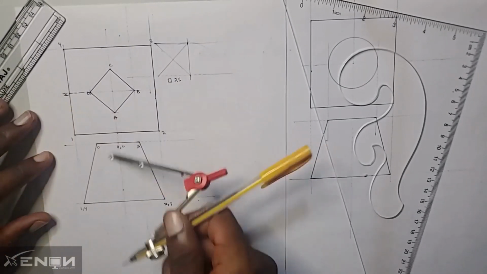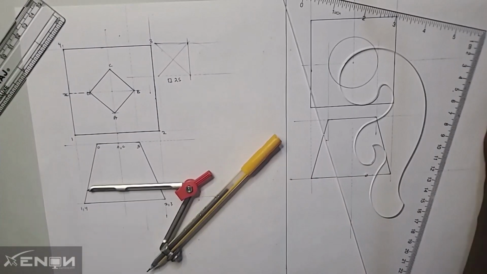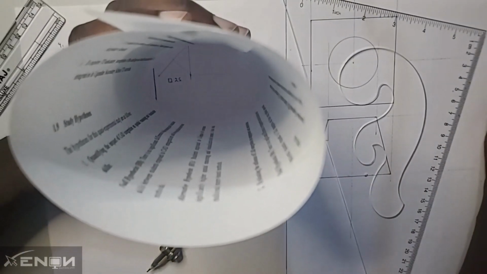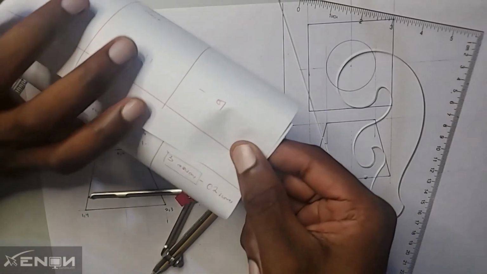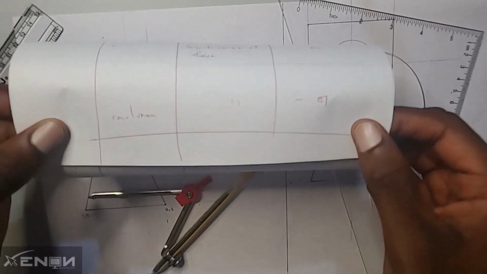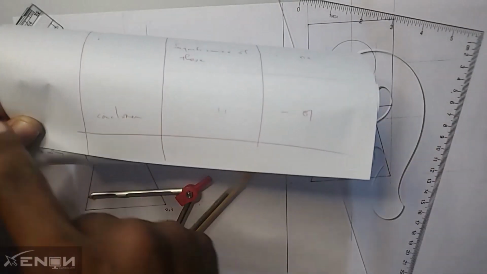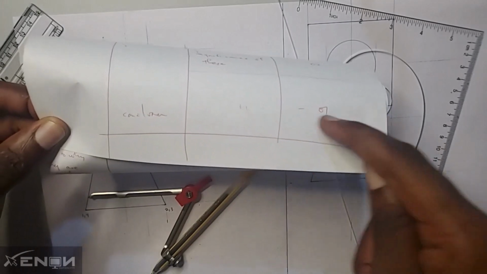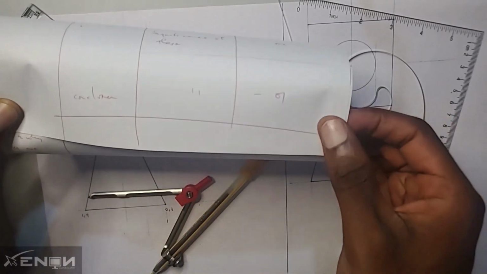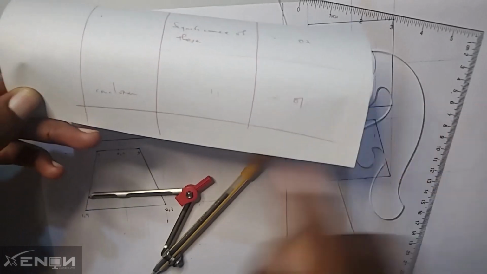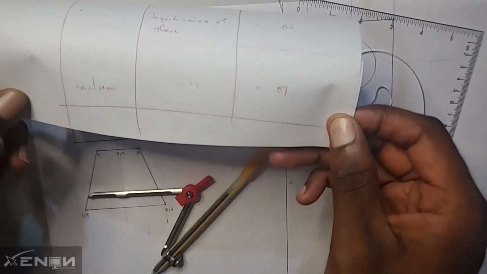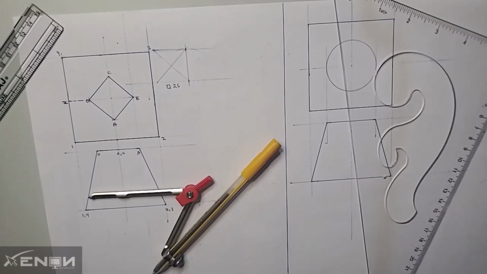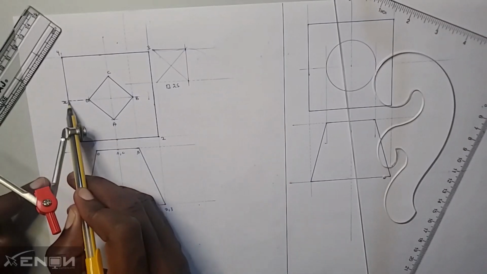I'm calling this X. And to demonstrate a seam, I've rolled a simple cylinder here. So this is my cylinder. A seam is the cutting edge. If you want to develop this cylinder, we have to cut it somewhere. And that point where we cut it from is what we call a seam. So if I'm cutting from here, that would be the seam, and that cutting line is the seam. And it opens like this. So I hope we get the concept of a seam. The seam in this case is X and D.